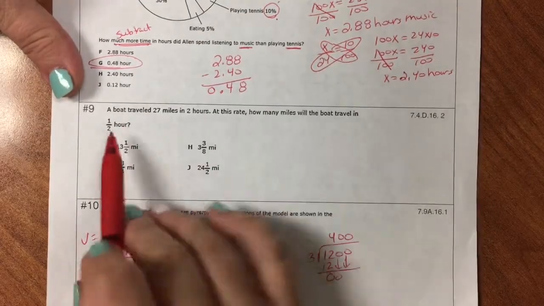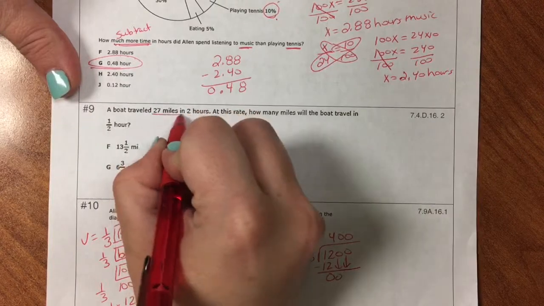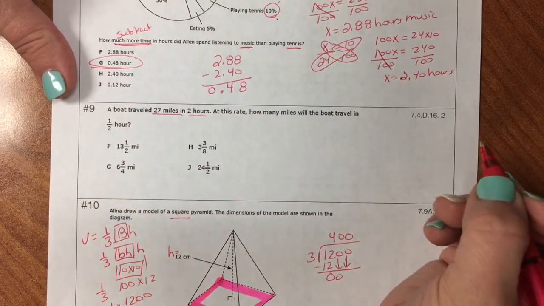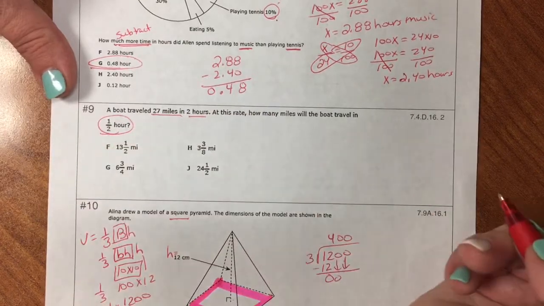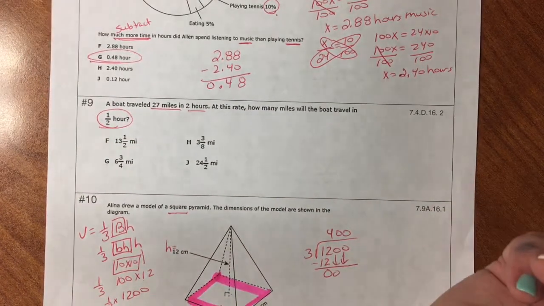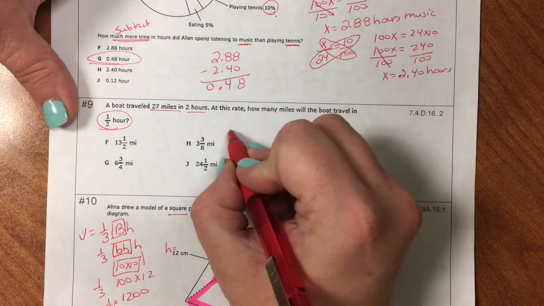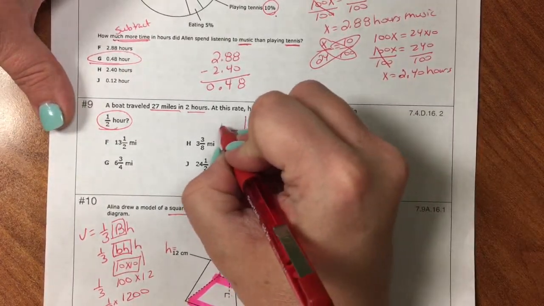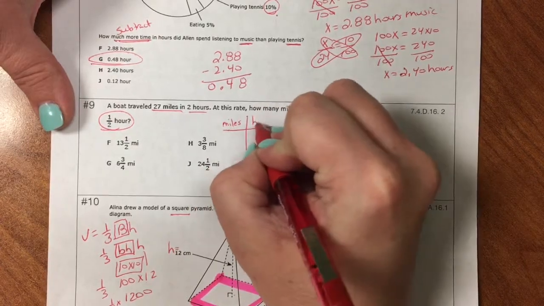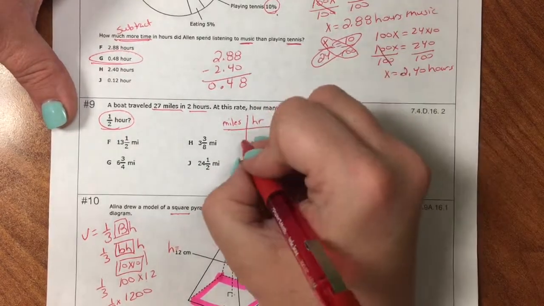Okay, number 9. A boat traveled 27 miles in 2 hours. At this rate, how many miles will the boat travel in half an hour? Okay, couple different ways you can think about this. You can make a T-chart and just have some common sense with our miles and our hours.